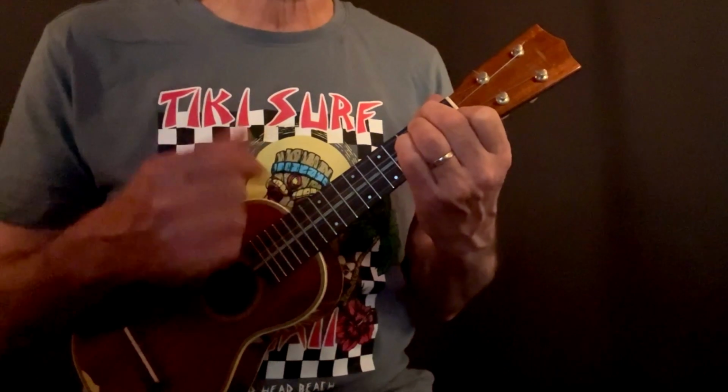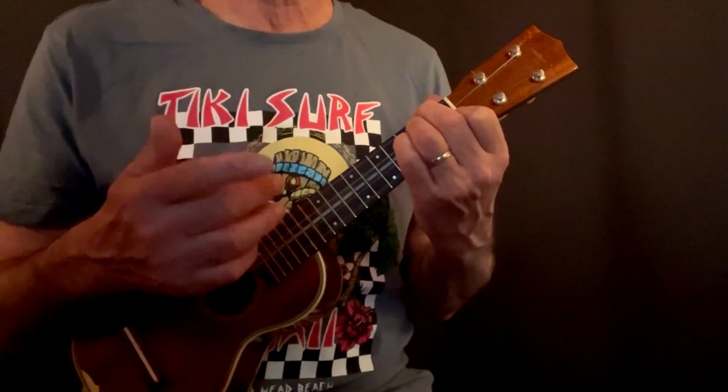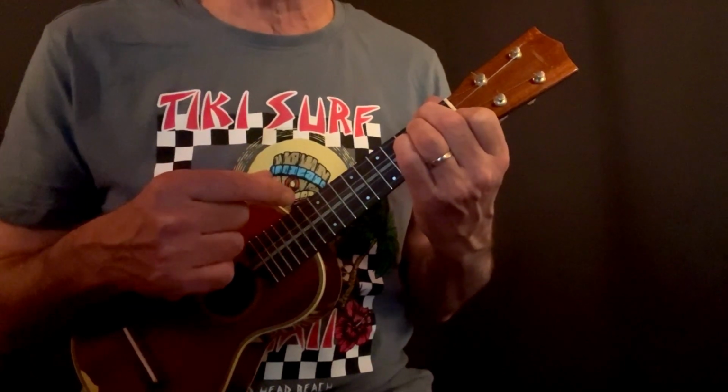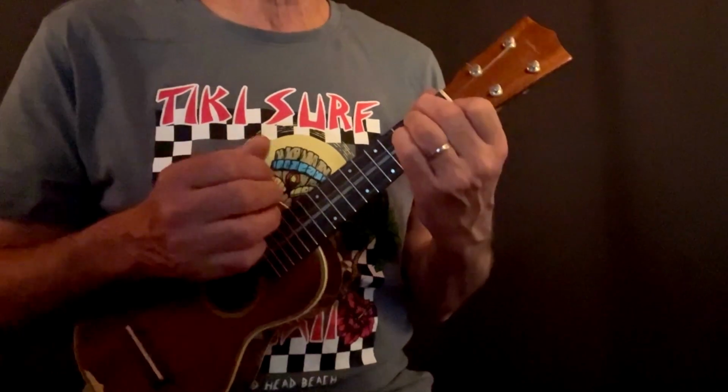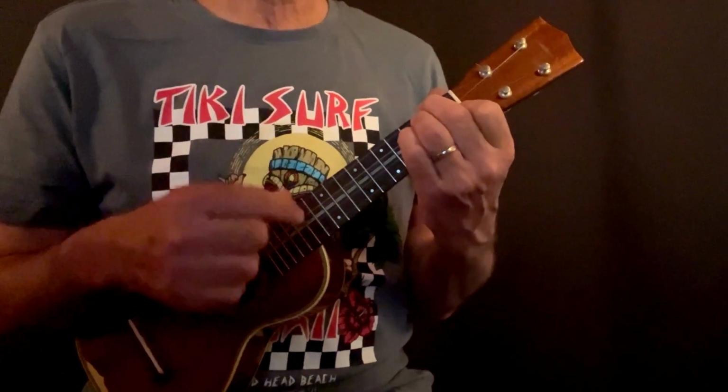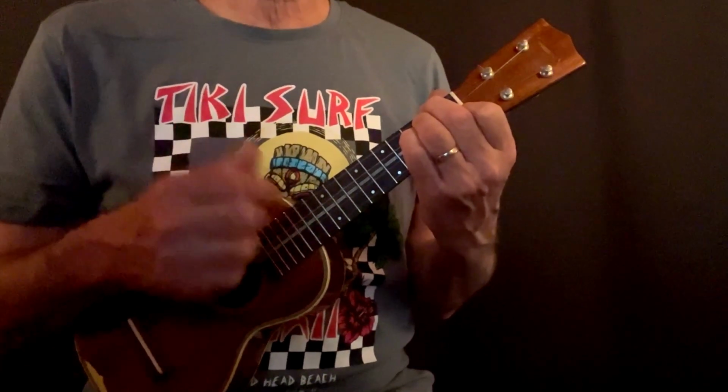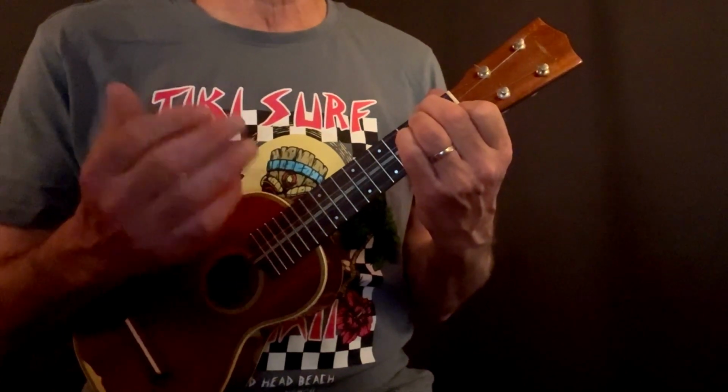And then finally we have the C section, which wraps things up and either takes us back to the beginning of the form or to the end of the song. The chord changes come a bit quicker here with 1 chord per bar, and I'm going to show you a couple of other chord options in this section as well.